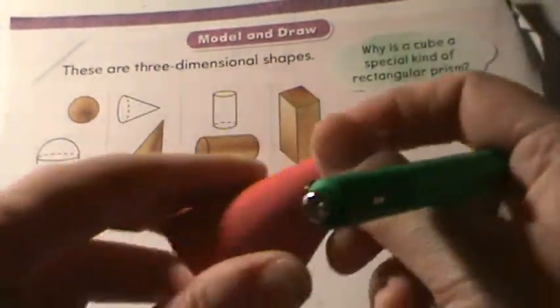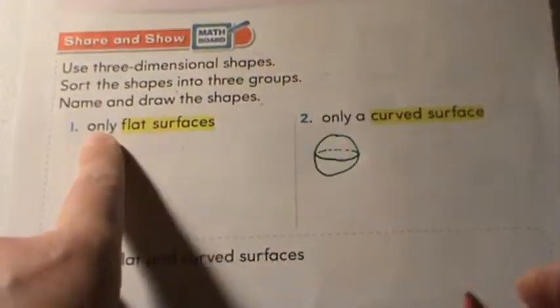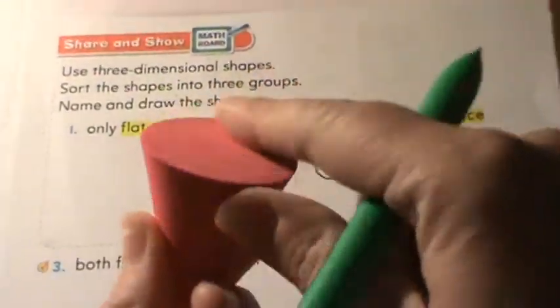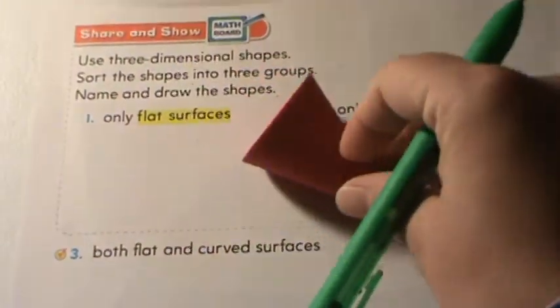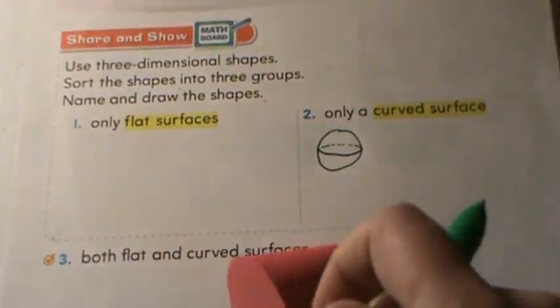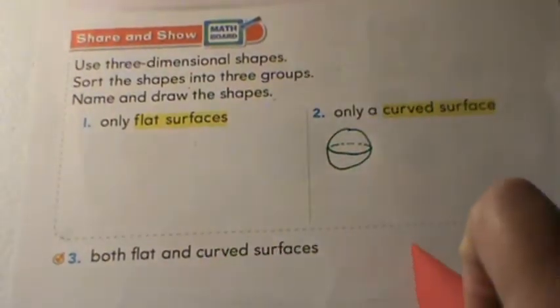Okay, so the next object that was listed at the top of our paper was a cone. So does the cone have only flat surfaces? It does have a flat surface, right? There's one flat surface that I can stand it up on. But then if I flip it over here, is that a flat surface? Is that able to stay right there on that flat surface?